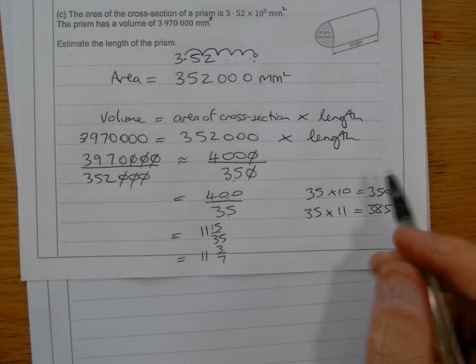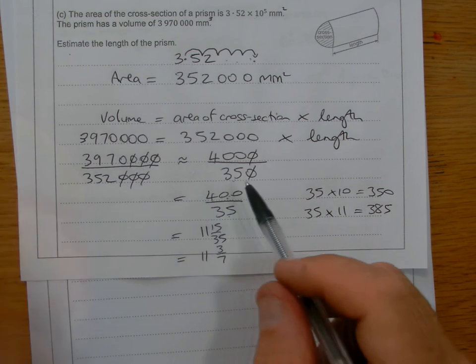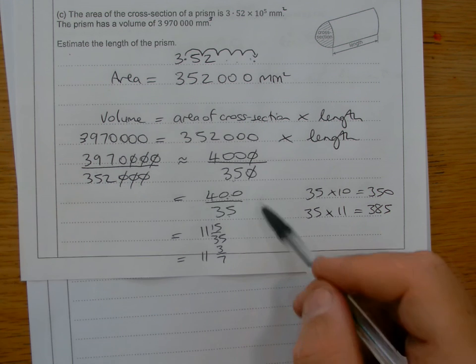Challenging question, really challenging. But it's important that you try and use a bit of common sense when it comes to estimating these numbers.